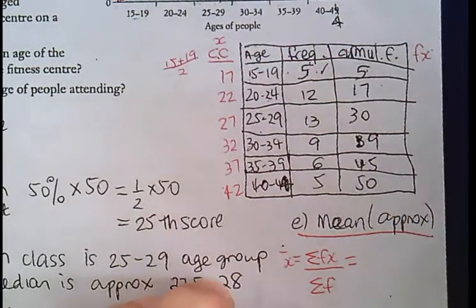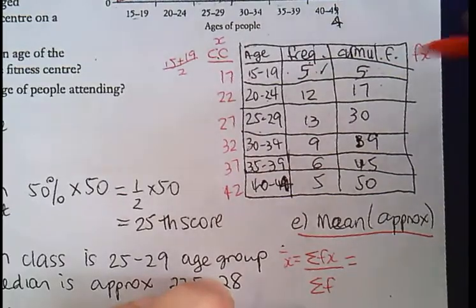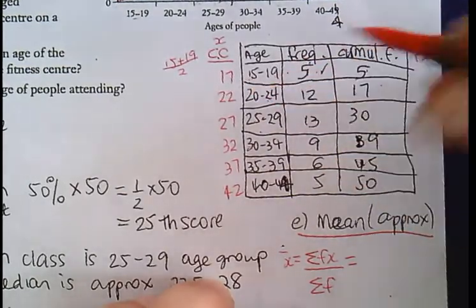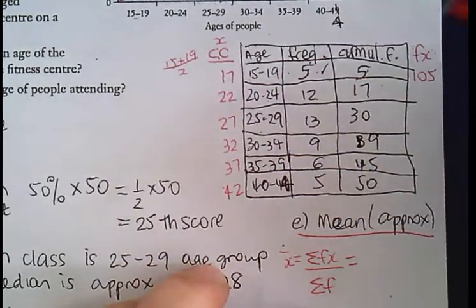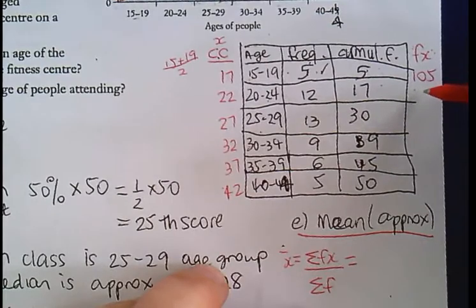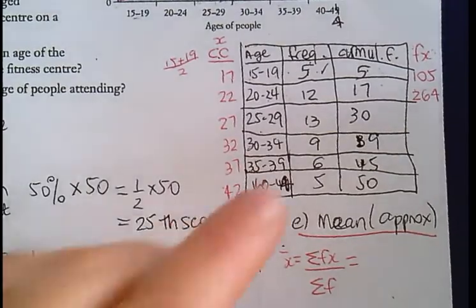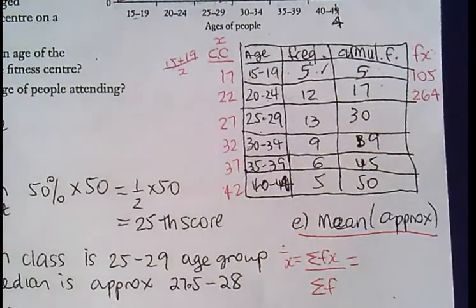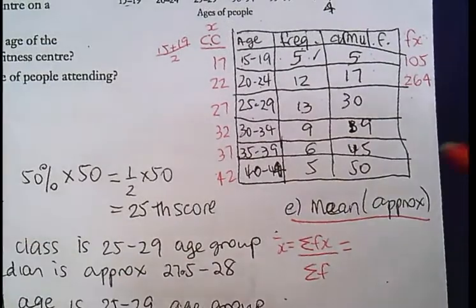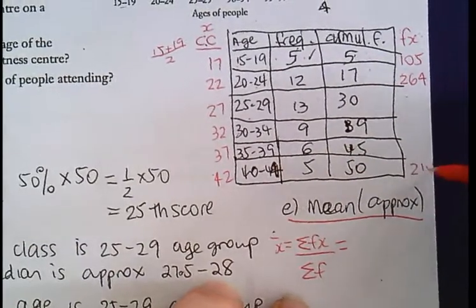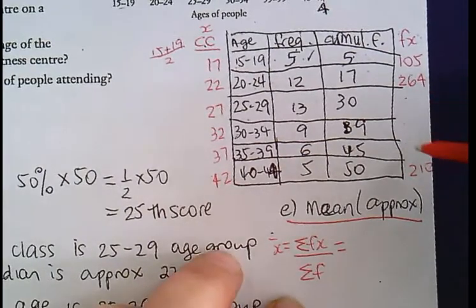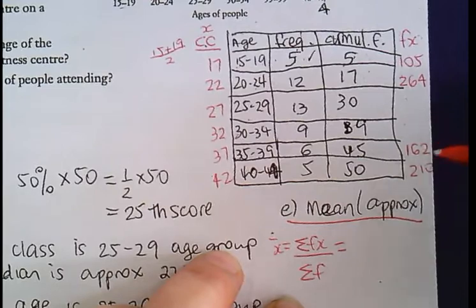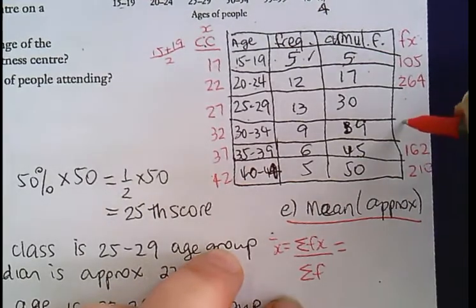So 5 times 17. Okay? The f times the x. 5 times 17 is, etc. And we keep going. 22 times 12. 220 and 44. 264. Anyone? Did you do 22 times 12? Guys, can you work them out? I'll do this one. That's 210. That's 180 minus 18. Is that 162? Please check them. I'm doing them in my head.